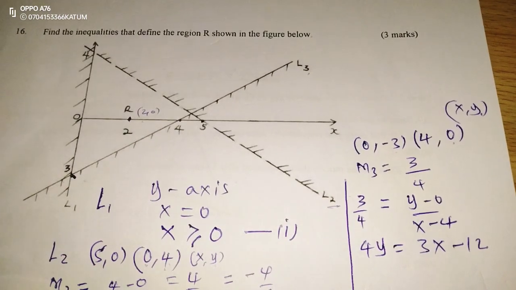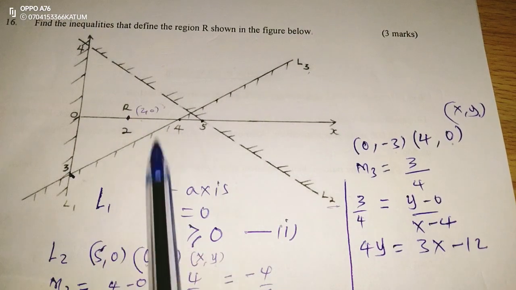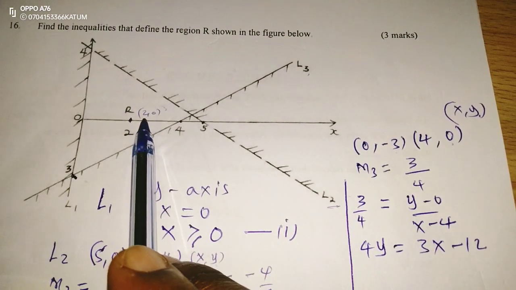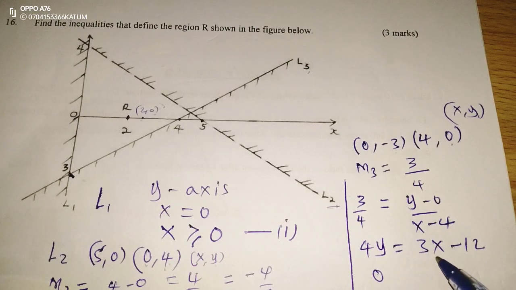For the equation of the borderline, we use again a point on the required side, (2, 0). Where we have x, we put 2. Where we have y, 0. So this side becomes 0. And when we have 2 here, this side is going to have 3 times 2, which is 6, minus 12, which is negative 6.